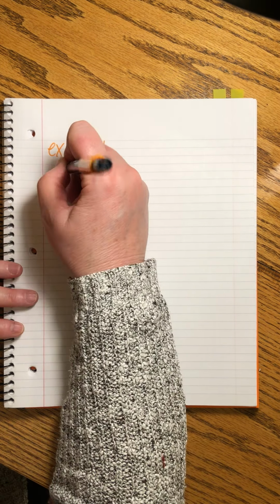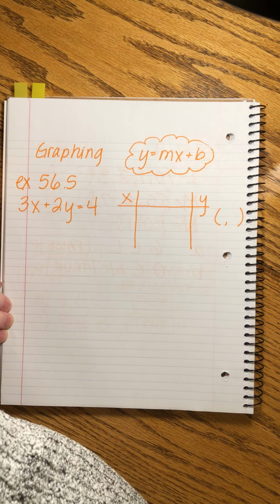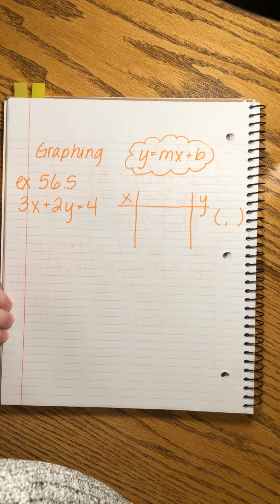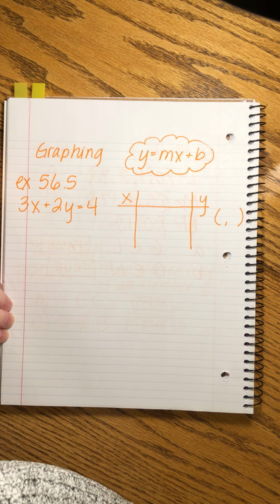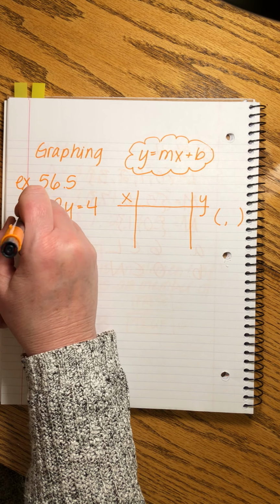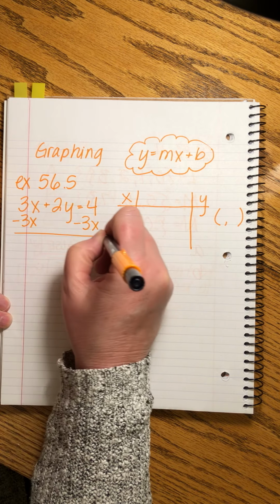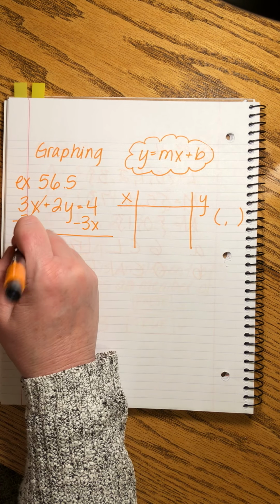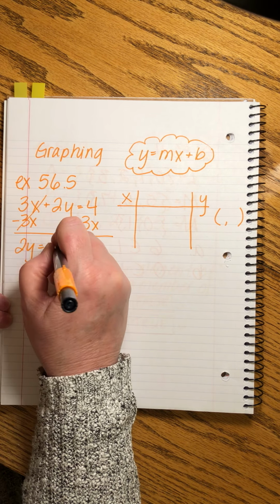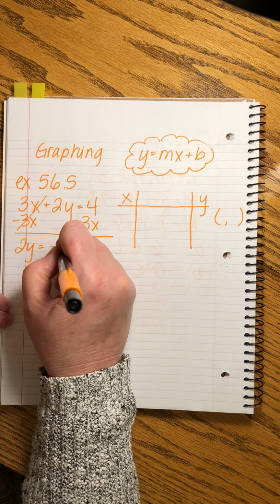So before we can build our table, we have to rearrange before graphing. And that is the motto of this lesson, rearrange before graphing. So all we have to do is some algebra to fix this. The first thing I would like to do is get this 3x over on the other side. Then we'll have 2y equals minus 3x. That's kind of unfortunate, but it's okay. Plus 4.